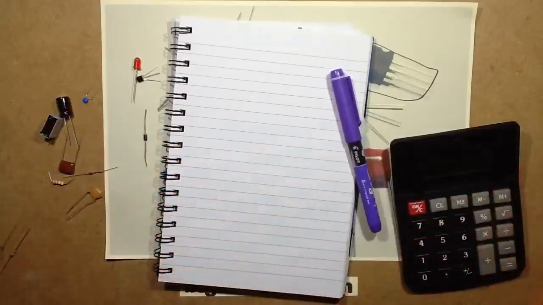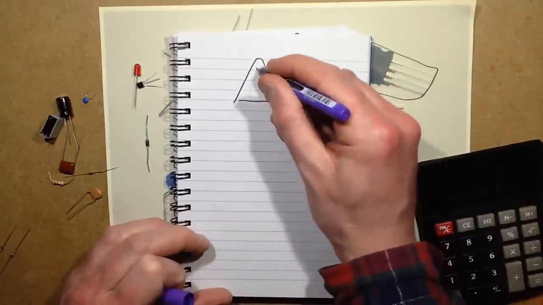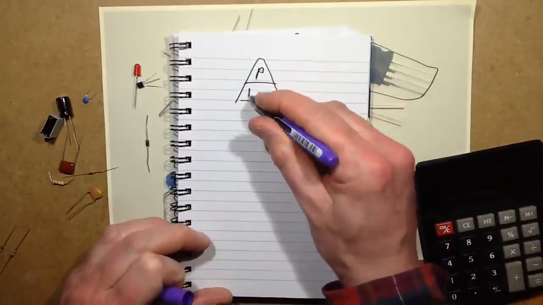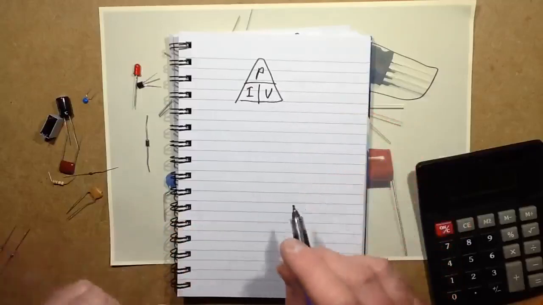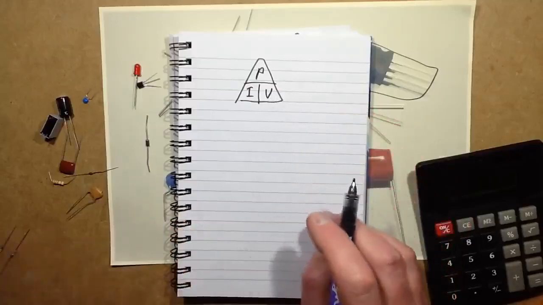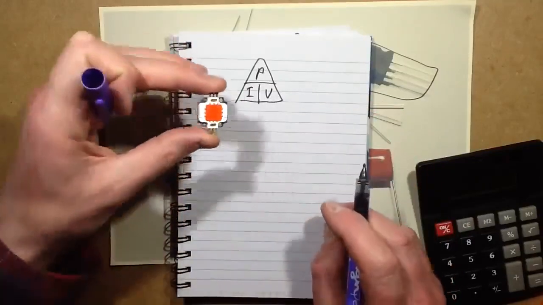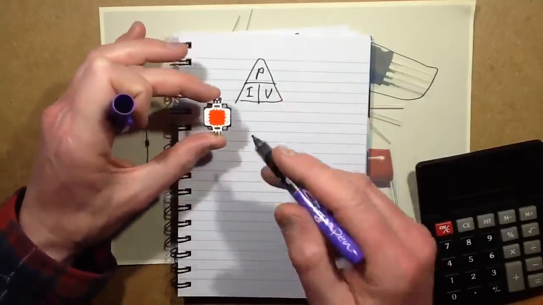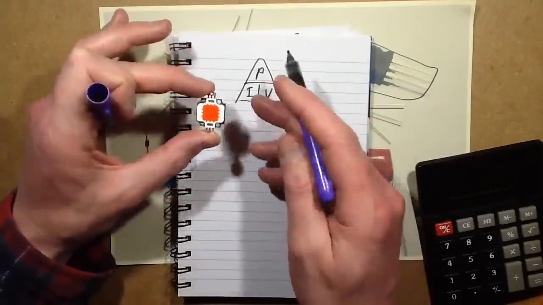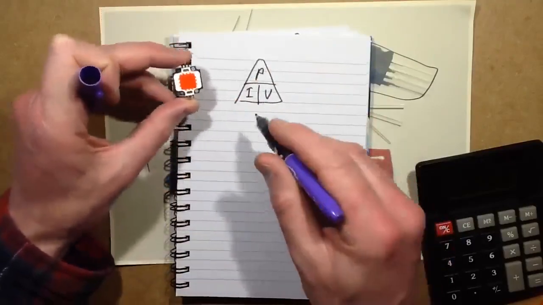How do you work that out? That's where another formula comes in. Very simple. Triangle again. P, power, equals current times voltage. So say for instance, let's choose an example of this interesting 10 watt red LED, which has a voltage when it's operating of about 9 volts and requires about an amp, which, to give it the power rating of the LED itself, that's the 9 volts times 1 amp is 9 watts.